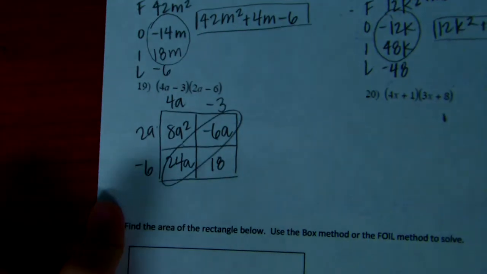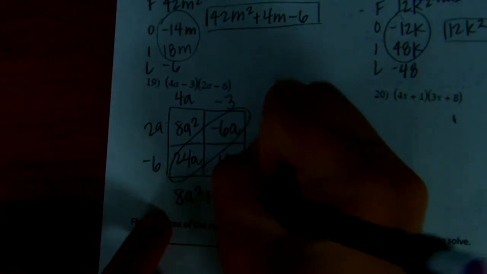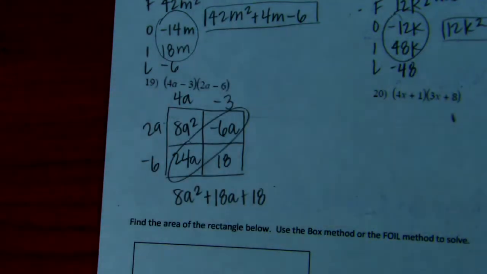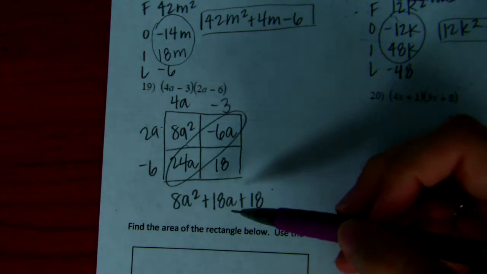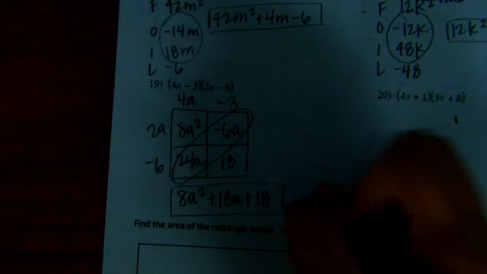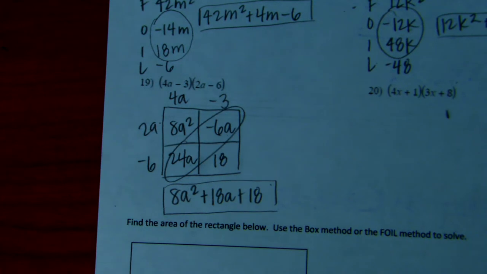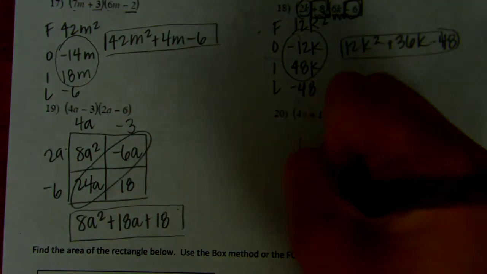My diagonals are my like terms. My final answer is 8a squared plus 18a plus 18. 24a minus 6a is 18a. Or you could do negative 6a plus 24a. Last one.